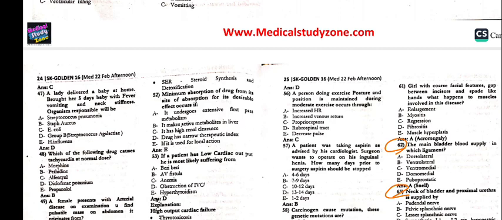Next, 47, the lady delivered a baby at home, brought her 5-day-old baby with fever, vomiting, and neck stiffness. Organism responsible will be delta, group B streptococci. 48, which of the following drugs causes tachycardia at the normal dose? It's pathogen.